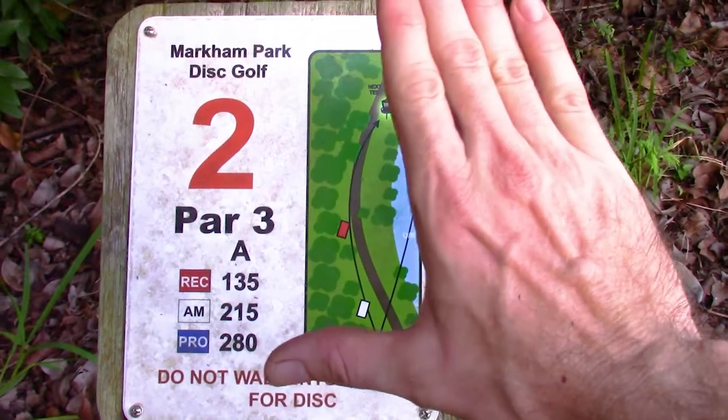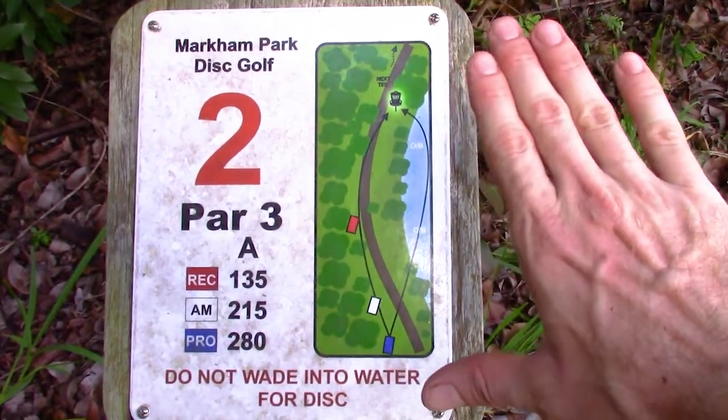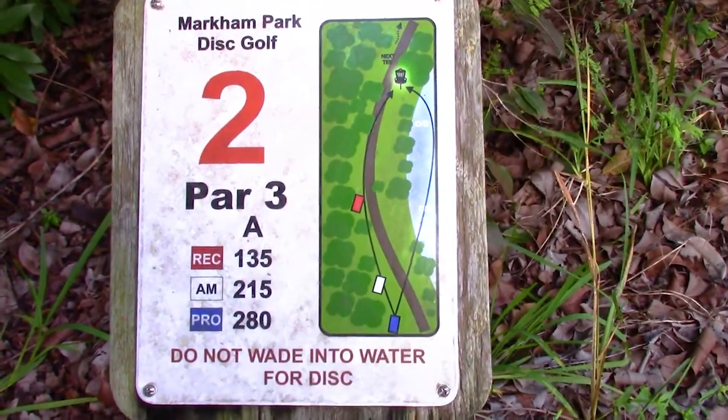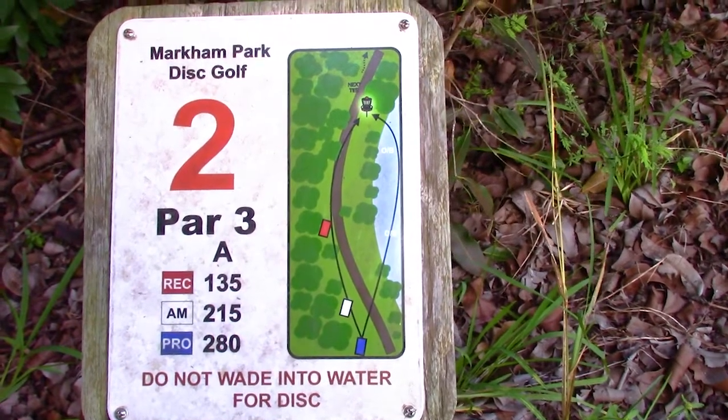So one, when you're choosing your line, always see if there's a tee sign nearby and find out the distance, as that's obviously going to make a huge difference. Another thing is, know your throw before you do this. In order to pick the right line, you've got to know your throw and what you're throwing.